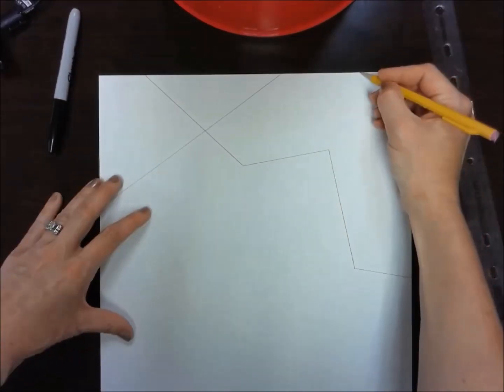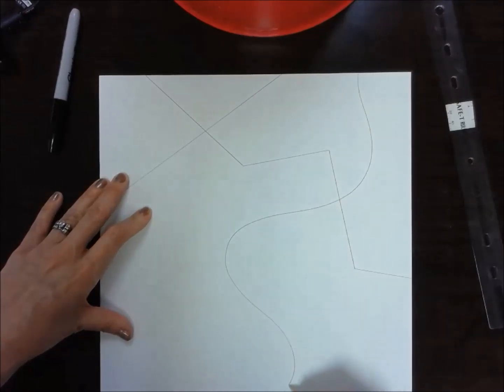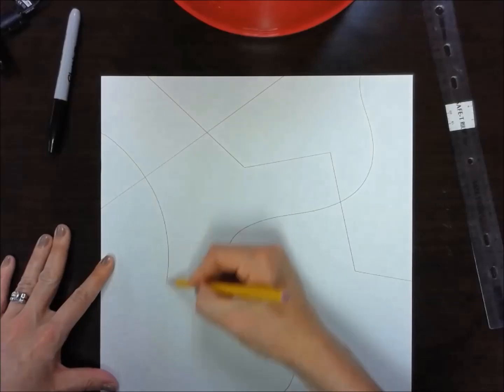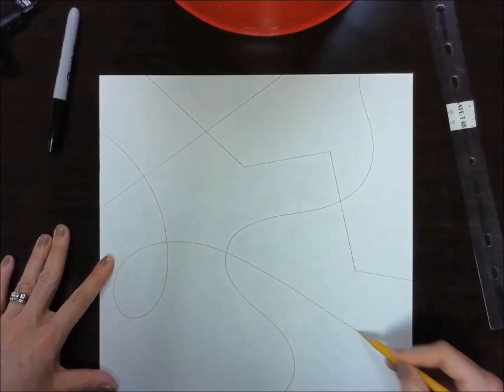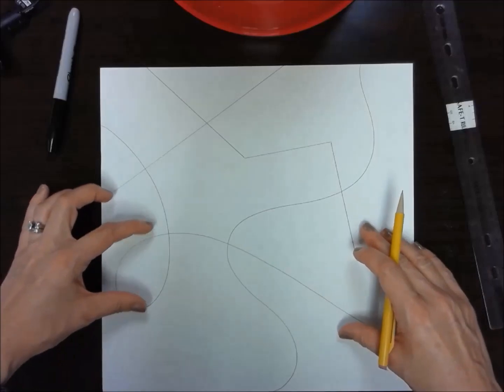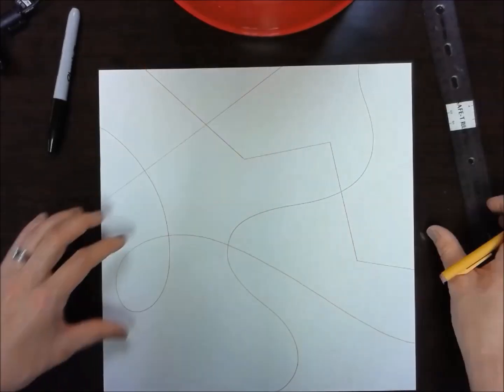And what we want to go for is bigger, blockier shapes. We don't want to get our lines so intensely tiny and intricate that it becomes a blending nightmare when we get to the oil pastel stages. So keep that in mind as you're working on this first couple of steps.